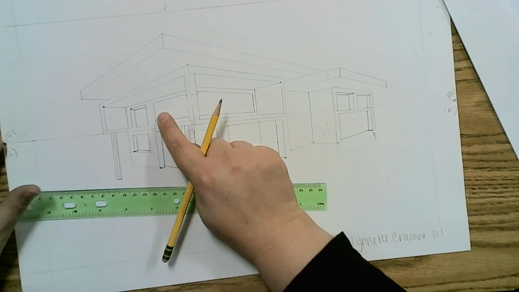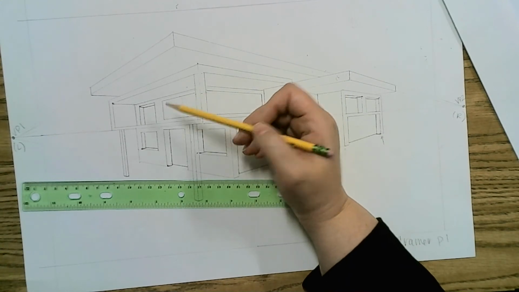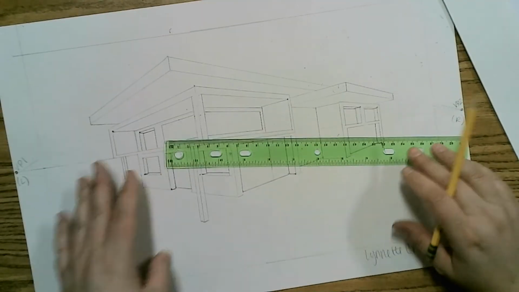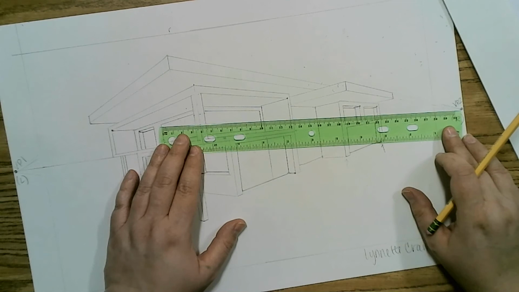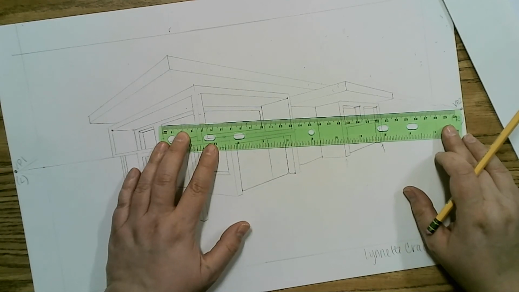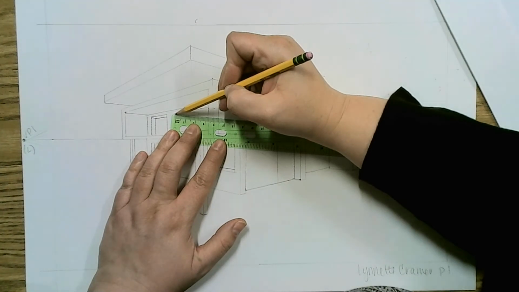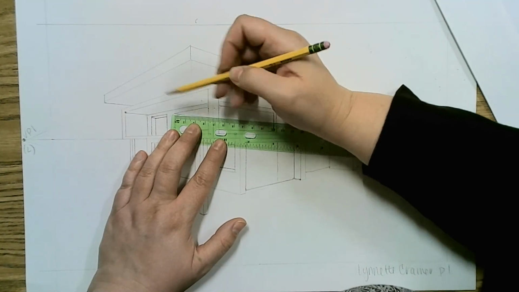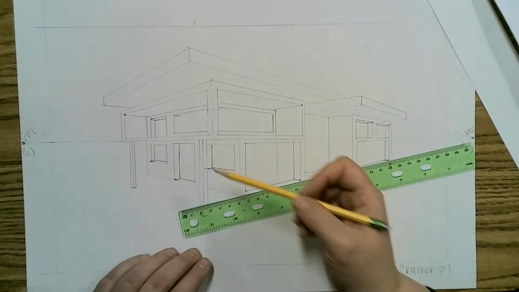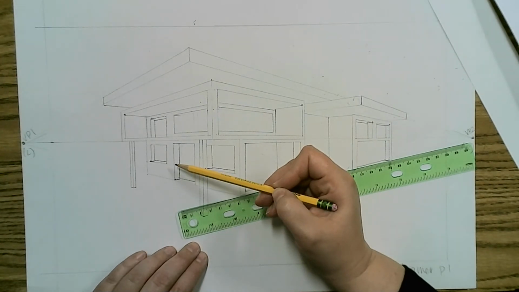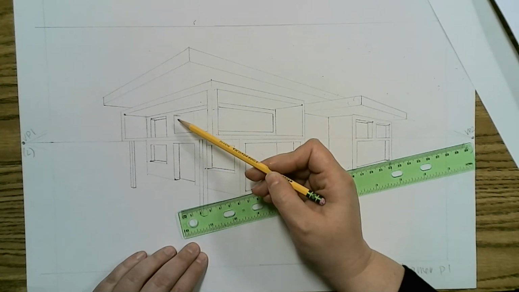Okay, so on this one, I can see the top and the left-hand side. So same thing. I'm going to use my right vanishing point. Little baby corner. And I'm judging my thickness, like how thick was the opening for the door here? About the same.